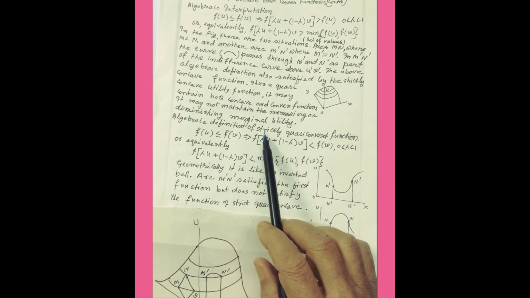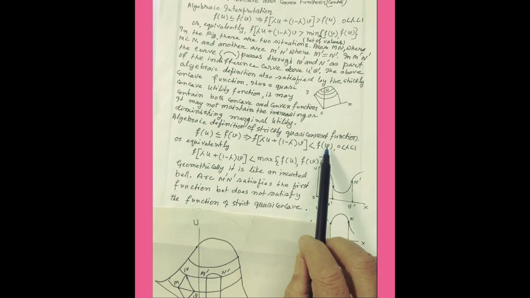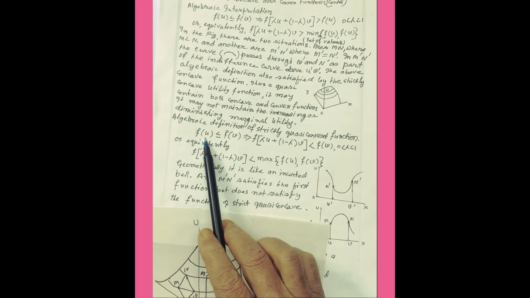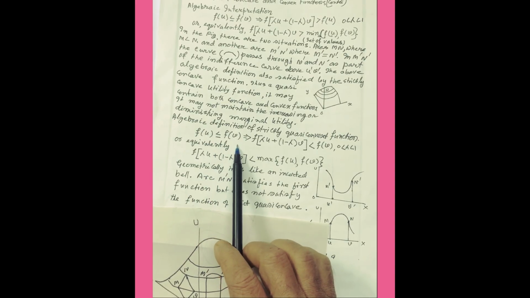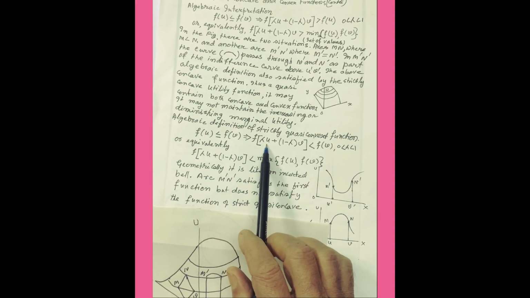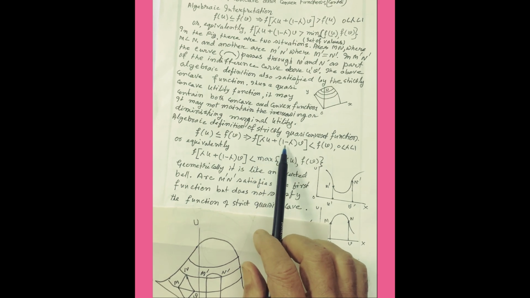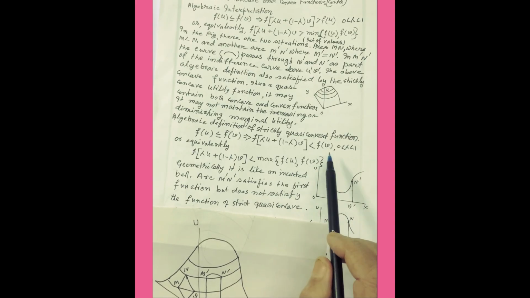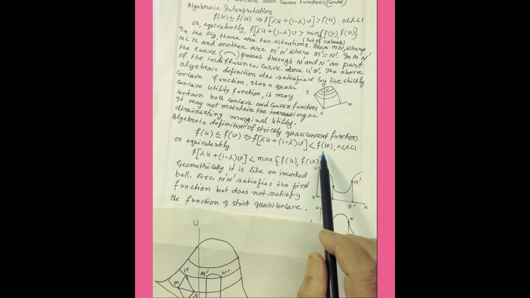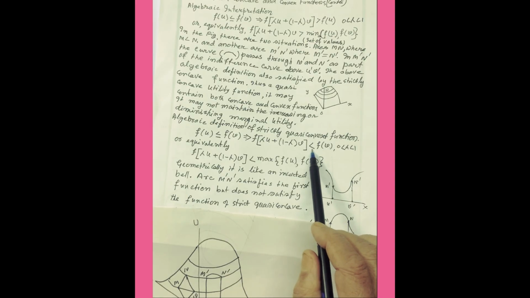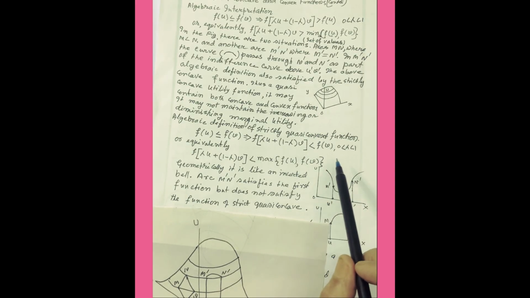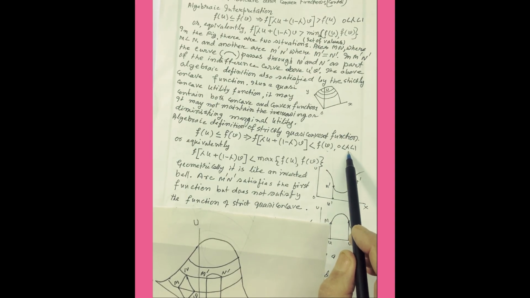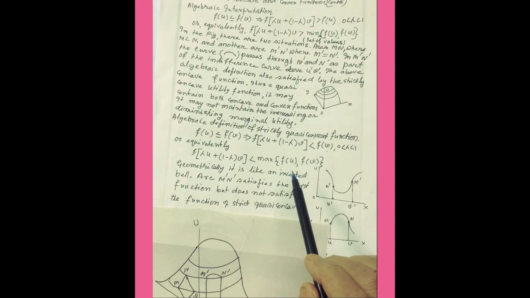Now, the algebraic definition of a strictly quasi-convex function. Function u less than or equal to function v implies that if we multiply by lambda, lambda u plus 1 minus lambda v should be less than the function v. Earlier it was function u in case of concave, now it is less than. Earlier it was greater than u, now it is less than function v. The value of lambda ranges between 0 and 1.